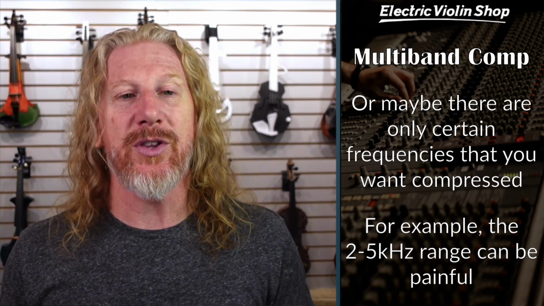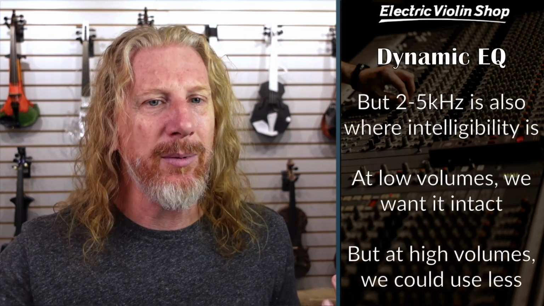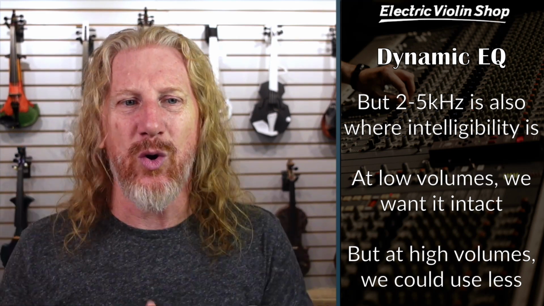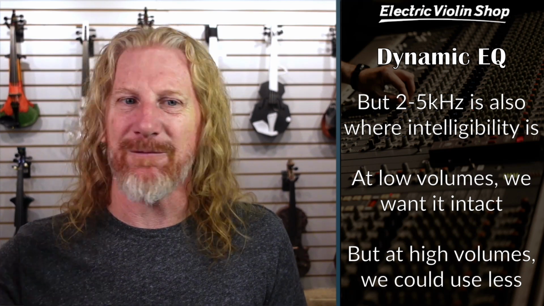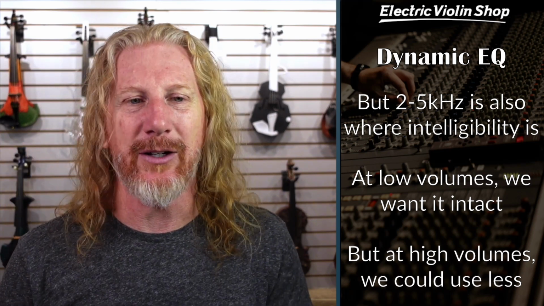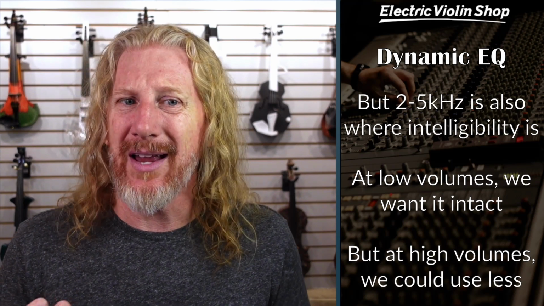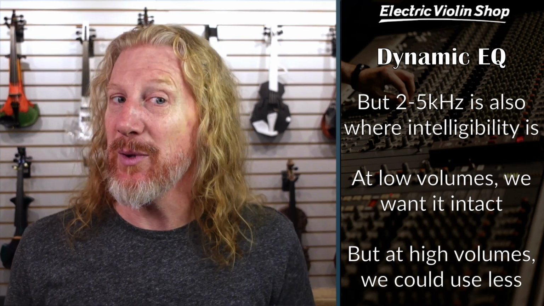Right? So the 2 to 5 kilohertz range can be kind of painful. It's a problematic frequency for electric strings. It's where we find that piezo quack that a lot of people don't like. Anytime you hear a mix and it feels like somebody's just ice picking you in the eardrum, that's usually in that 4 to 5K range. That's where like physical pain comes in. But it's also where intelligibility is.